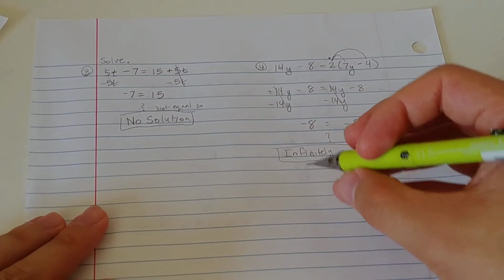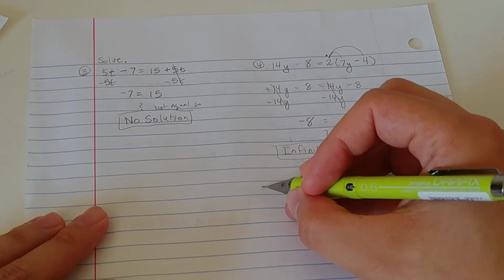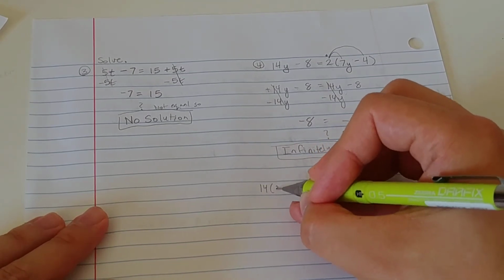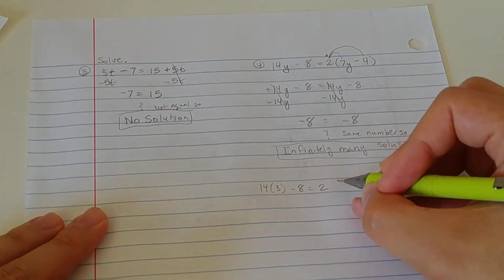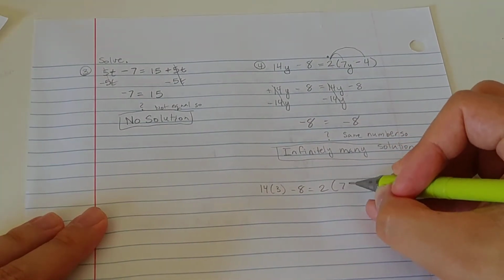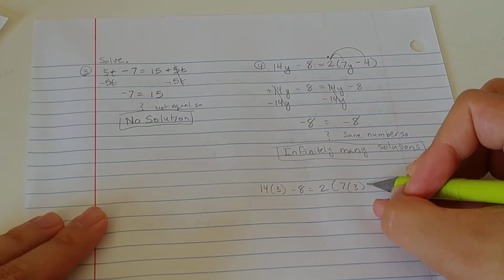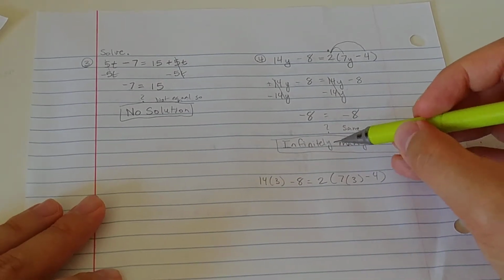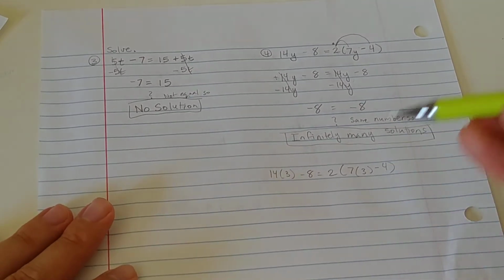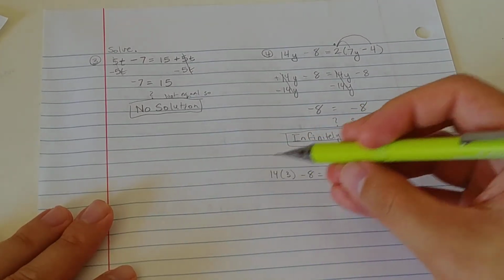Let's plug in, I don't know, a random 3. 14 times 3 minus 8. Now it has to be the same number in both of the y's. 7 times 3 minus 4. Again, I'm just showing you what infinitely many solutions means. So we're done. Don't worry.